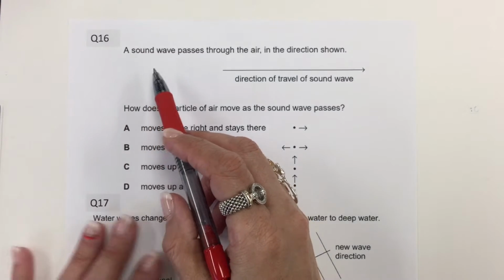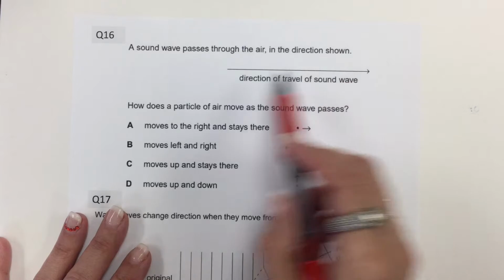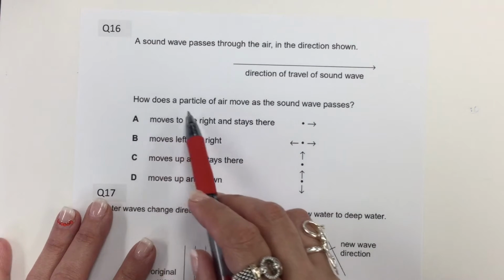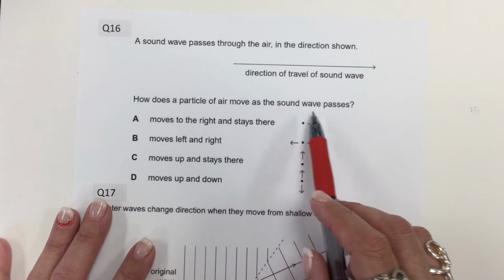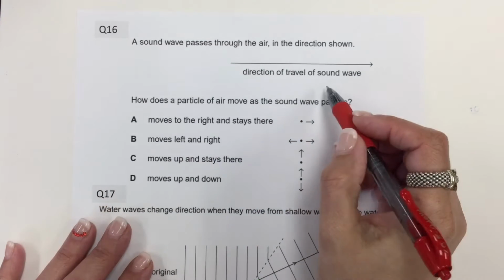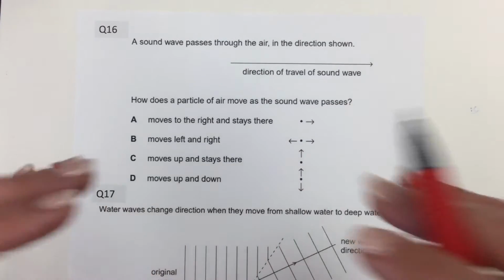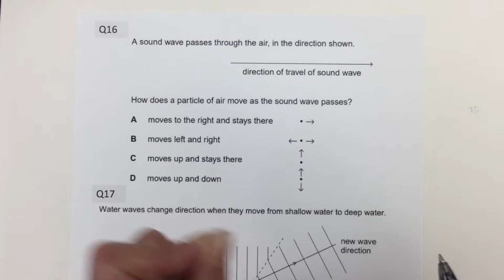Question 16. A sound wave passes through the air in the direction shown. How does a particle of air move as the sound wave passes? Sound is a longitudinal wave, which means the particles in the air are going to move back and forth.